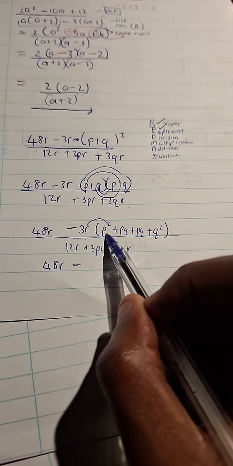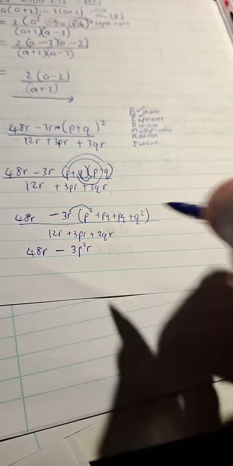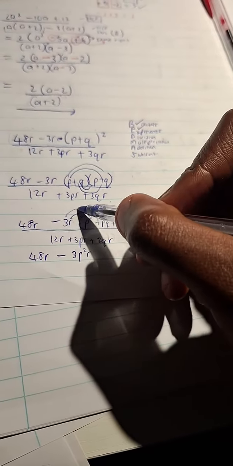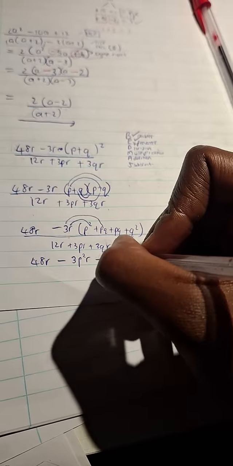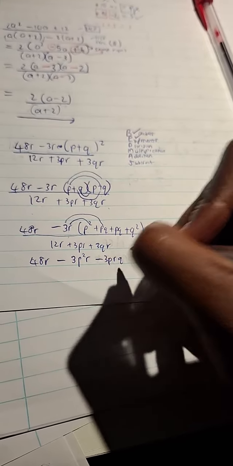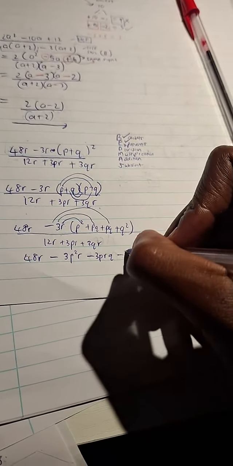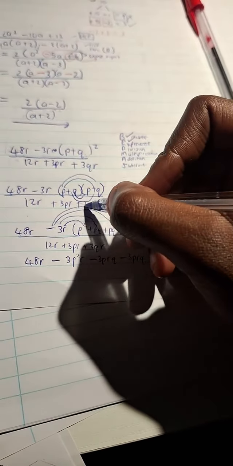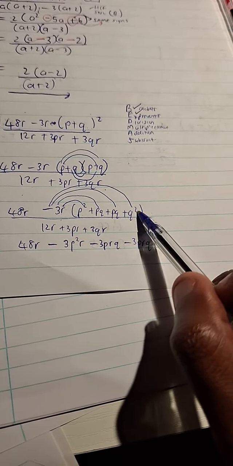3r times p squared gives me negative 3p squared r. Take this negative 3r distributed to positive PQ. That gives me negative PRQ. Take this negative 3R, do the same thing there, another negative PRQ. And then lastly, take this negative 3R distributed to the Q squared.